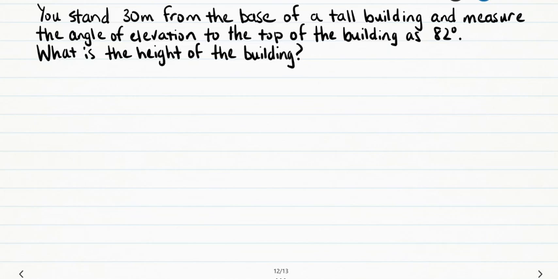So when you see a question like this, if a triangle diagram isn't already given to you, you probably want to draw that first before attempting to solve for anything. A diagram helps you very clearly identify the given information and what you need to solve for. So in this case, if we say that this is the tall building, we are standing 30 meters from the base of that building. So here's the base of the building, and I go out 30 meters. Okay, so at this point, I'm standing here looking up at the top of the building. Okay, so that'll close off the right triangle.